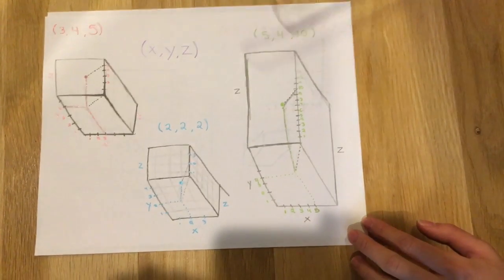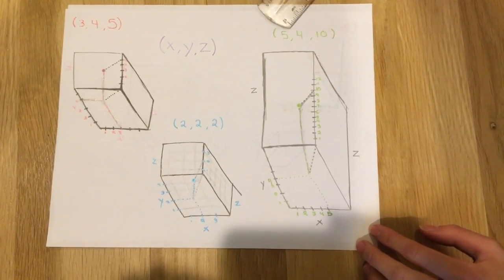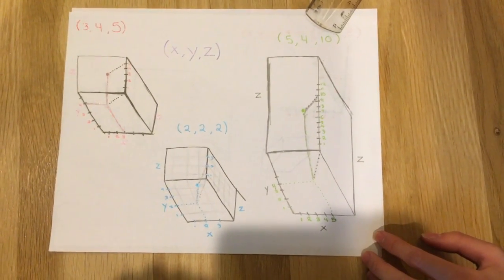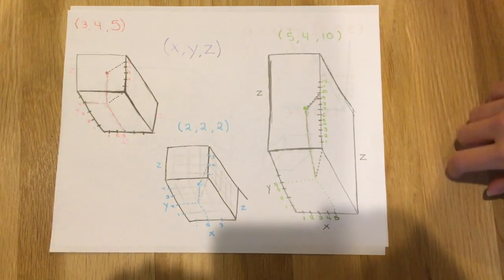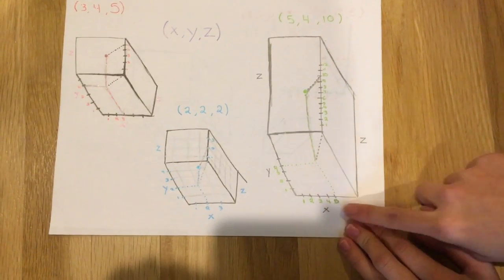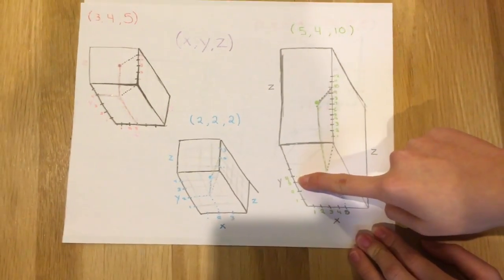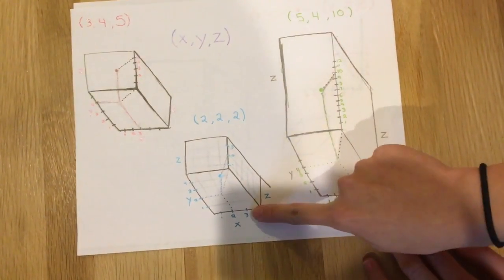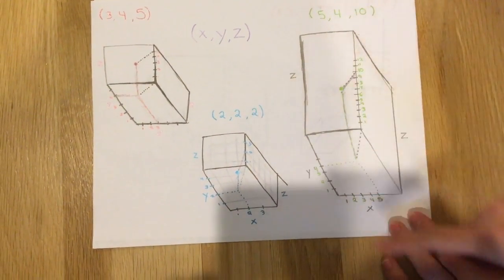On this one, it's the same as the one on the left, except it has different points. So x is 5, y is 4, and the depth, which is z, is 10. So as the other graph was, the x here is 5, the y is 4, and the depth here is 10. So the point is right there. Same as this, it is 2, 2, and 2.